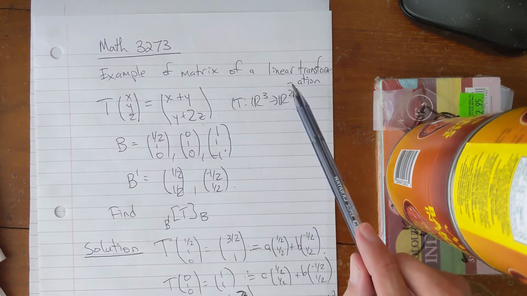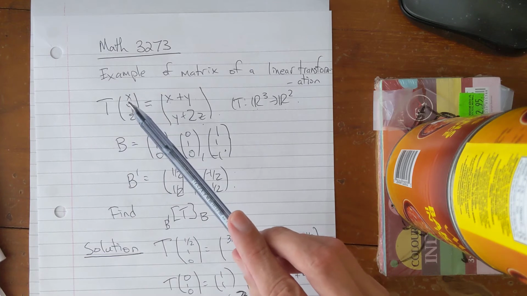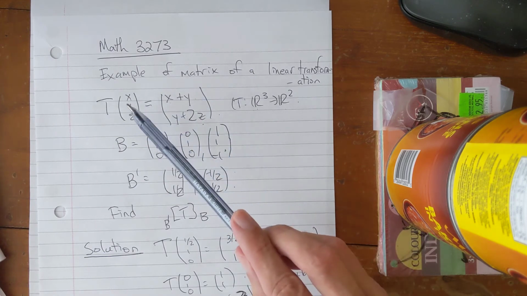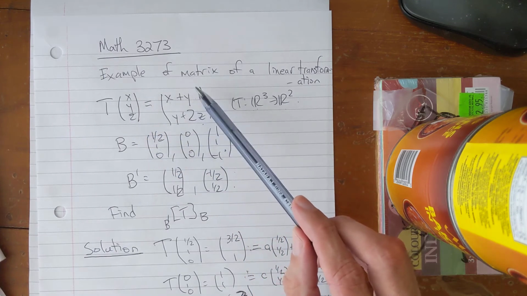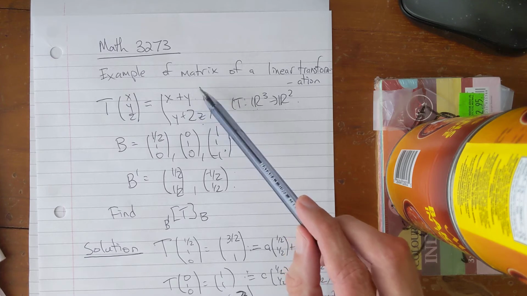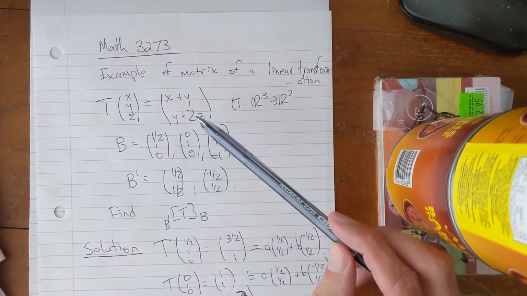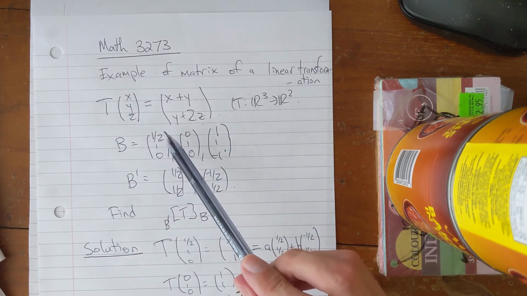So we have to find the matrix of some linear transformation. The one I chose was a linear transformation from R3 to R2. It sends x, y, z to the vector whose first coordinate is x plus y and whose second coordinate is y plus 2z.